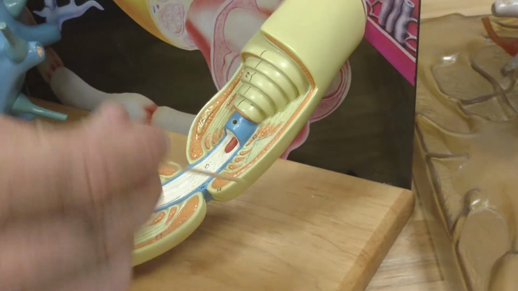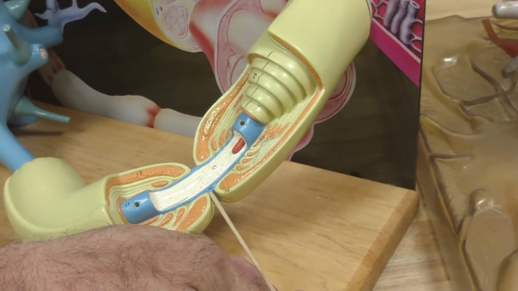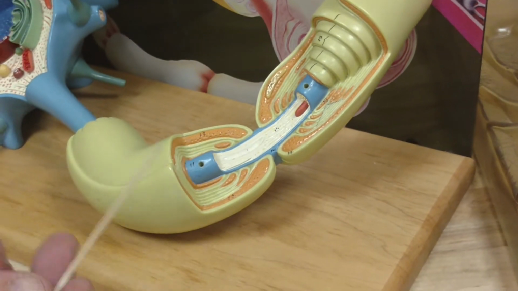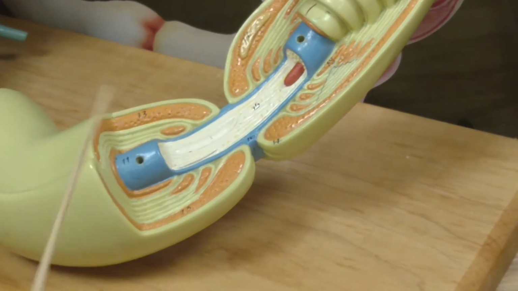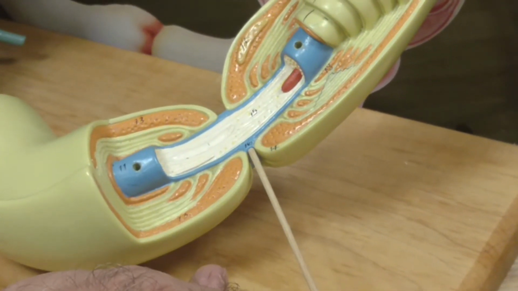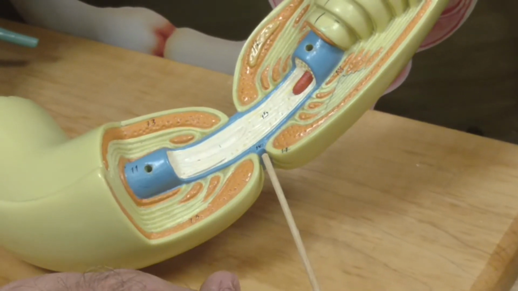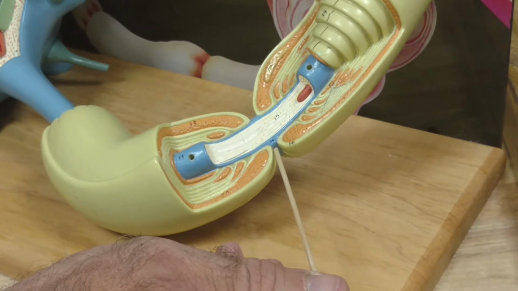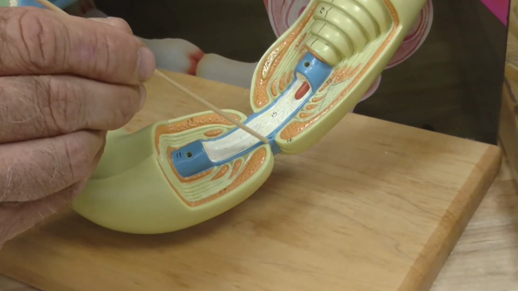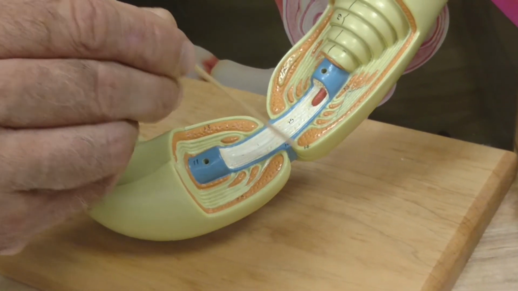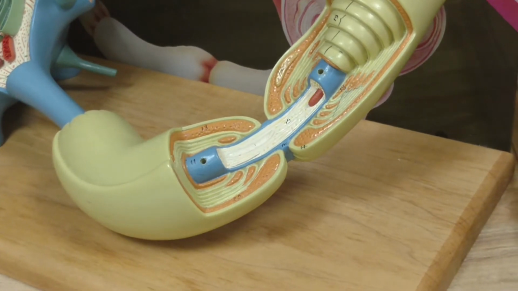Between two Schwann cells is this node of Ranvier. When any insulated axon fires, it only depolarizes at the nodes of Ranvier. So when the depolarization jumps from node to node to node, that's called saltatory conduction. So the node of Ranvier is called a saltation point.